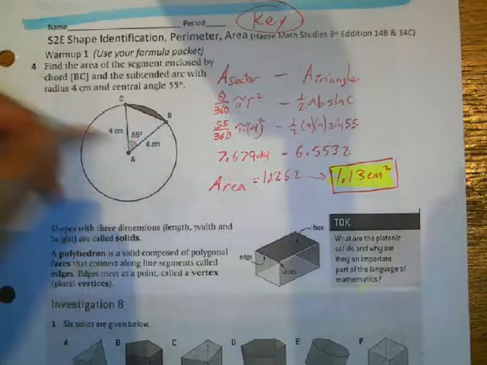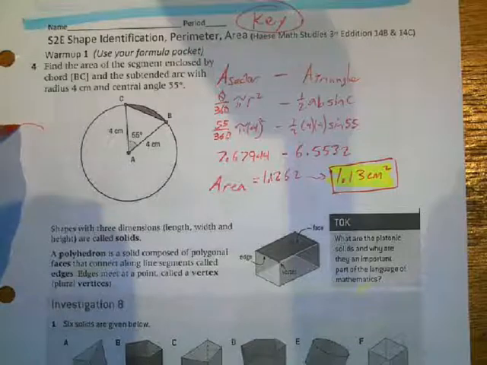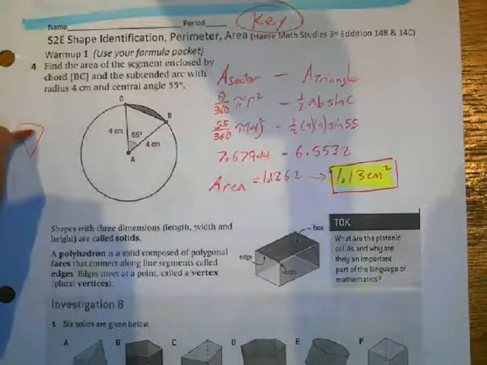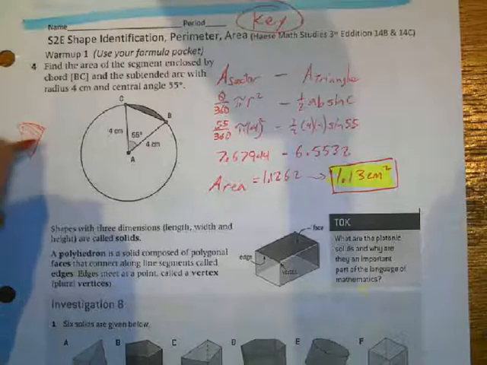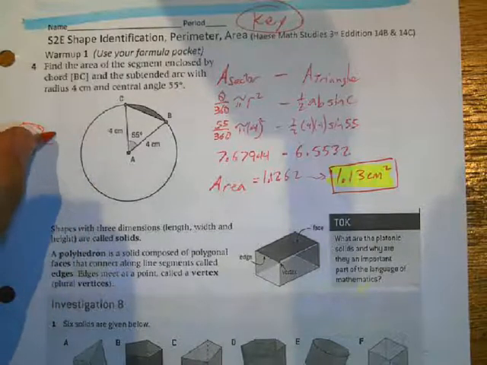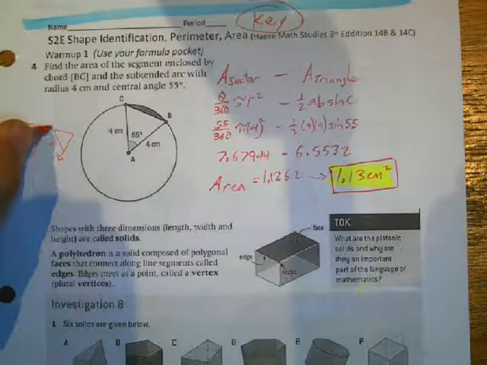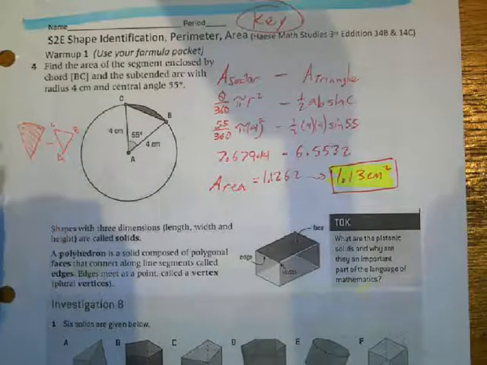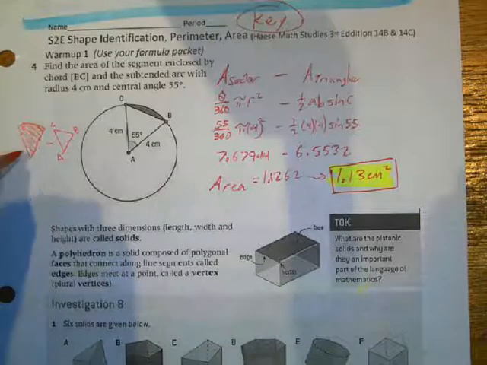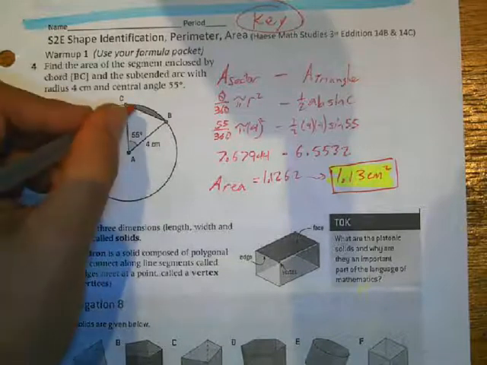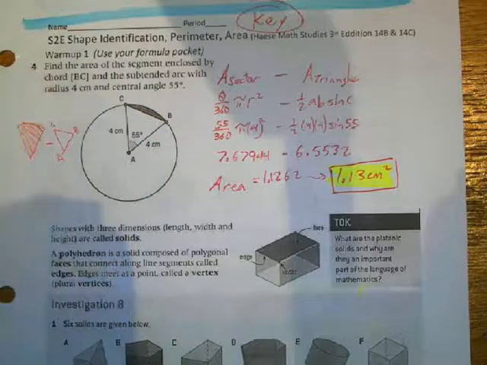of the circle. So imagine it's like a slice of pizza, right? We've got the area of the wedge of the circle minus the area of this triangle ACB. So we've got the wedge of the pizza minus this triangle, and that's going to give me this shaded region here.